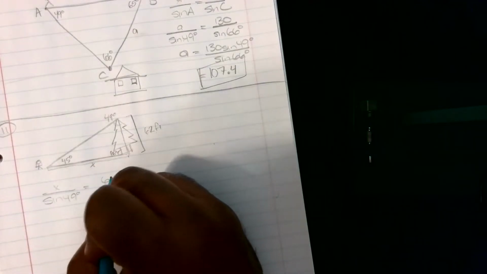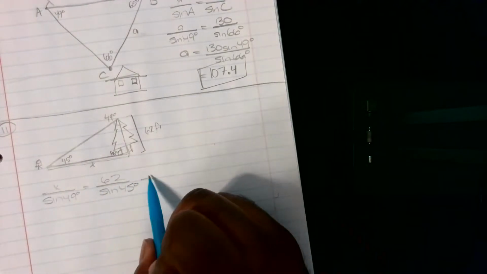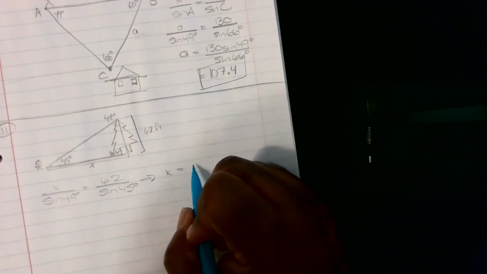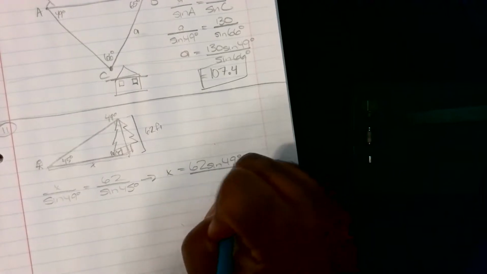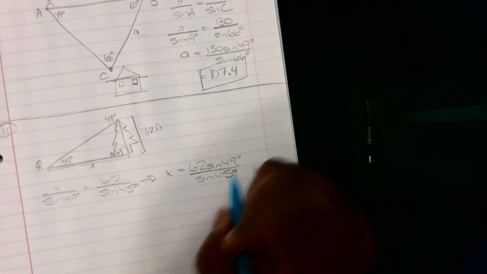We're trying to find x. So x over sine of 49 degrees is equal to 62 over sine of 45 degrees. A little bit of algebra: x is equal to 62 sine of 49 degrees over sine of 45 degrees.